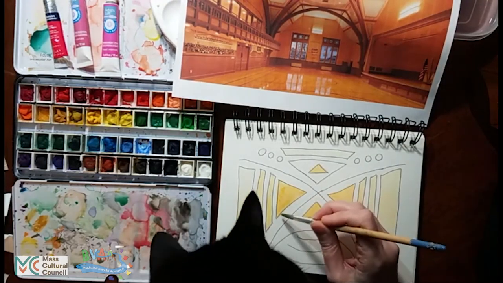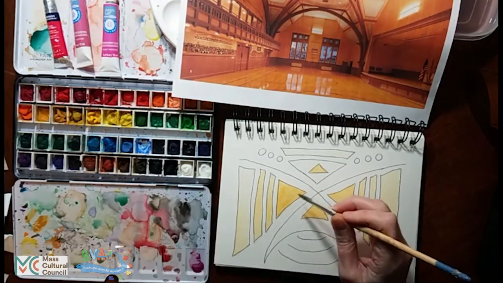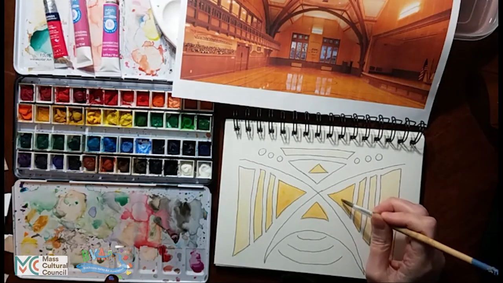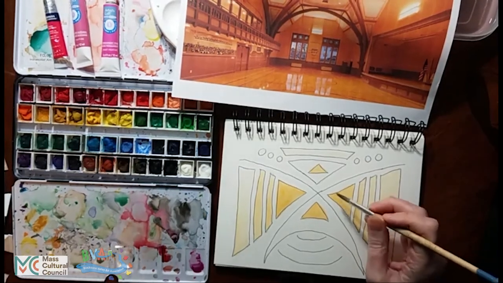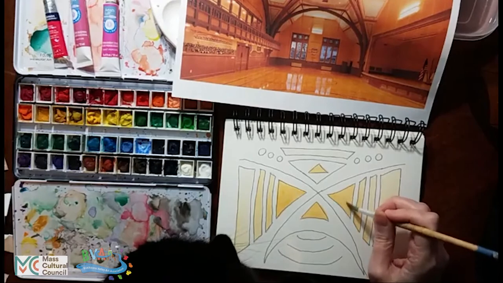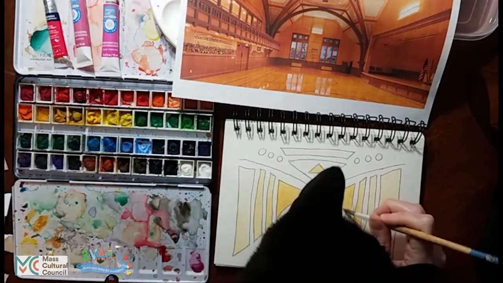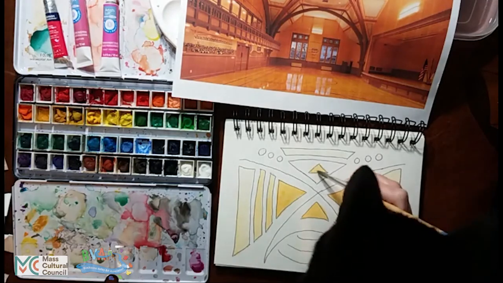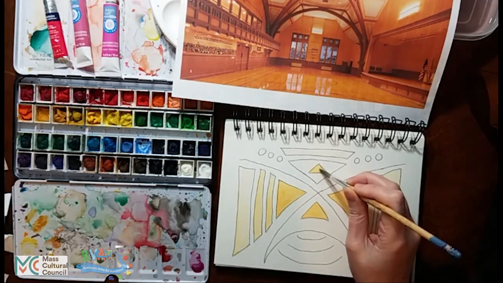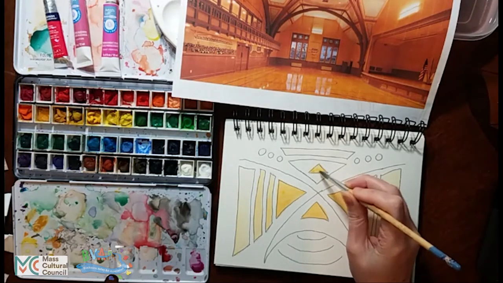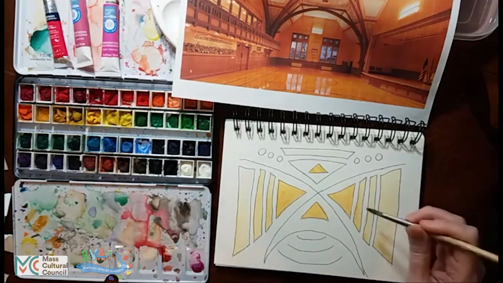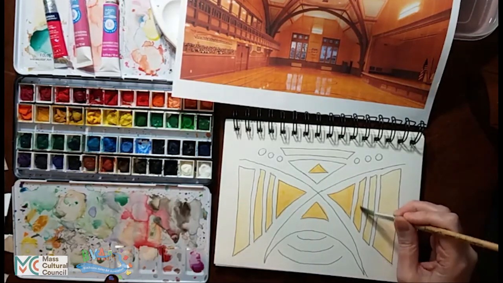Little kitten. Yes, you are a good kitten. Okay, and you're making it a little hard for me to see what I am painting. Trying to see around you. I suppose it's a good thing that I put the camera up on the clamp tool, because at least you are not knocking things over.